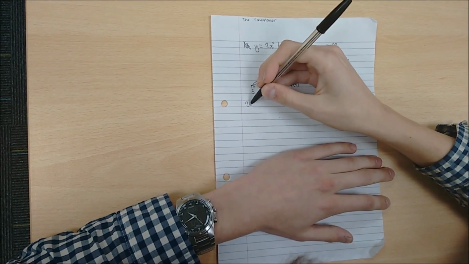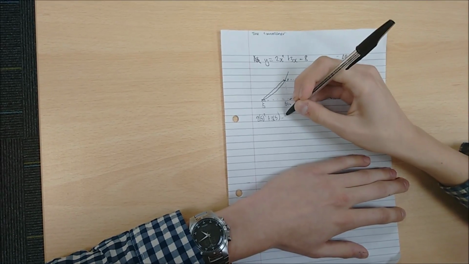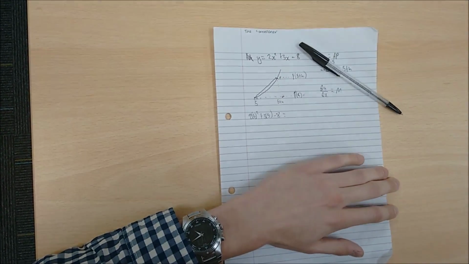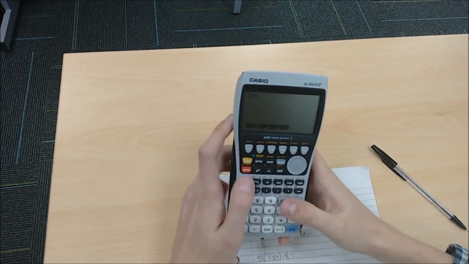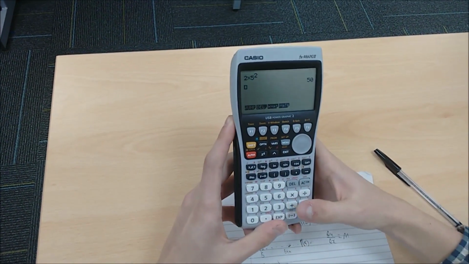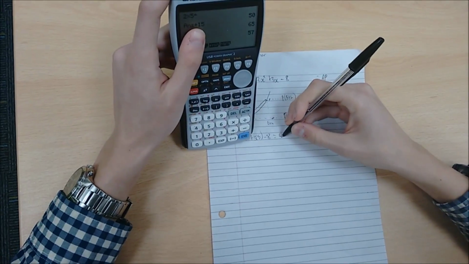So we can substitute in 5 here: 2 times 5 squared plus 3 times 5 minus 8 equals, type into our calculator, 50 plus 15 minus 8 is 57.